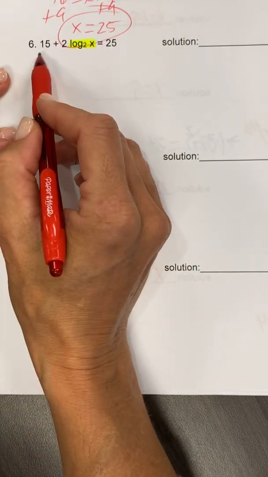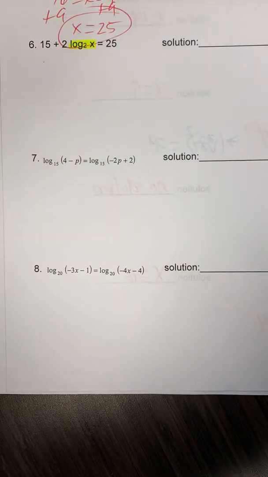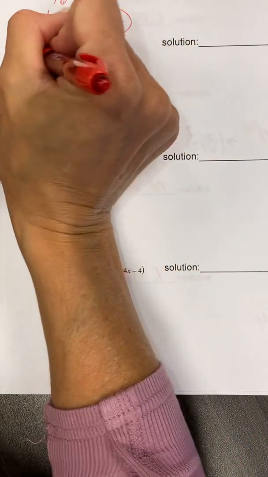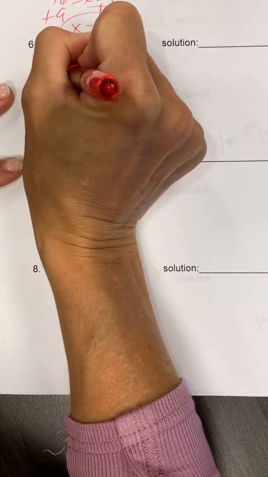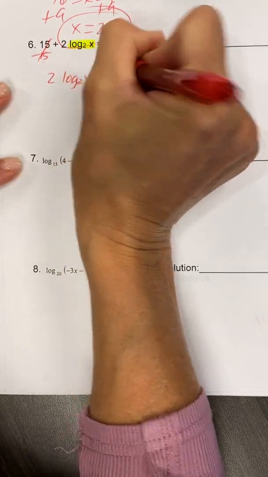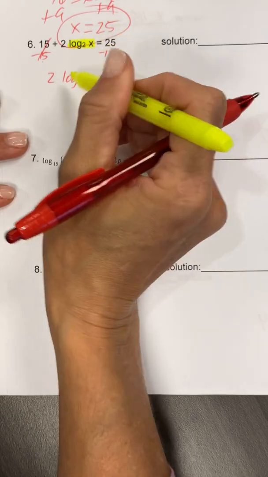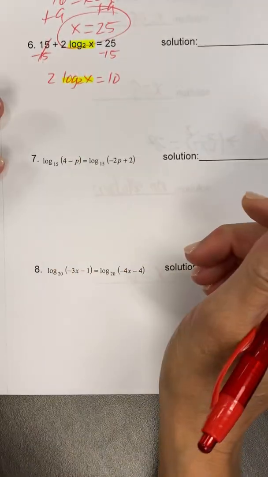So I'm going to subtract 15 first. So this is 2 times the log base 2 of x equals 10. Again, I've got to get x by itself. So divide by 2.